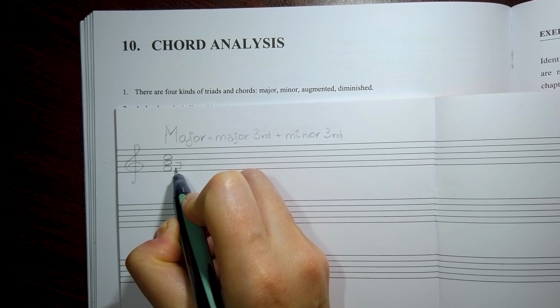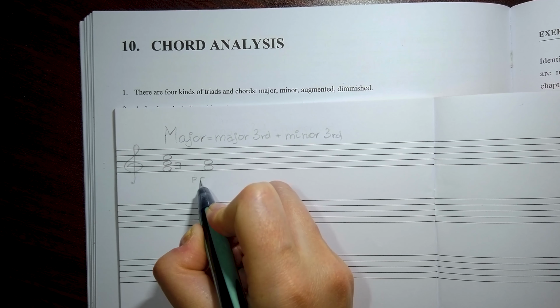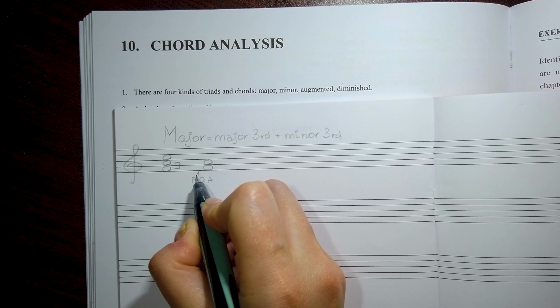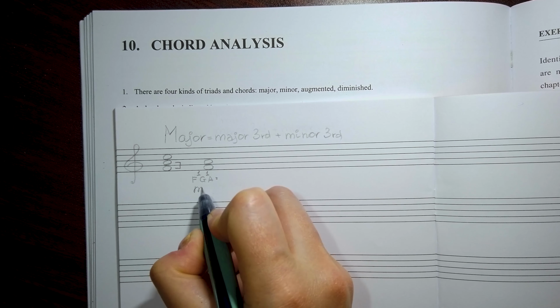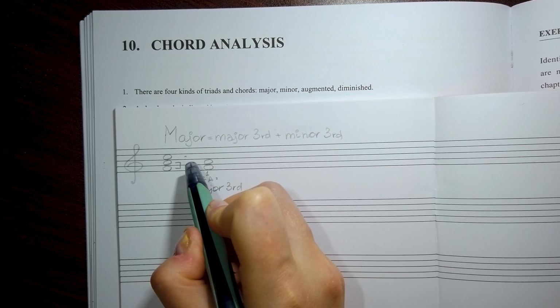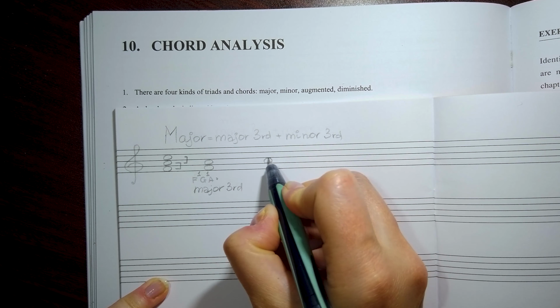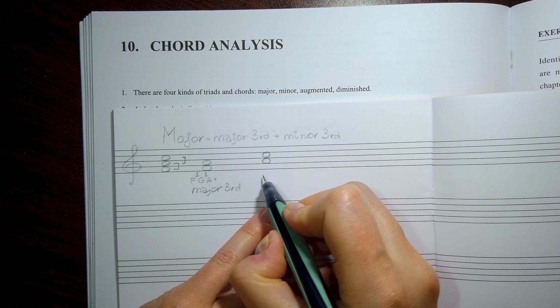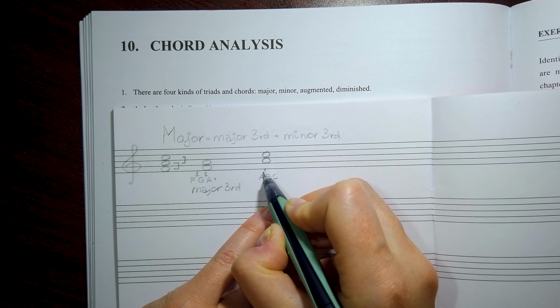Between F and A, we have an interval. So let's check it up. F, G, A. F to G is one tone, G to A one tone. Altogether we know that it's a major third. Now the next one, between A and C. A to C. So let's write it: A, B, C. A and B is a tone, B to C is a semitone. So this is the minor third, 1.5 tone.